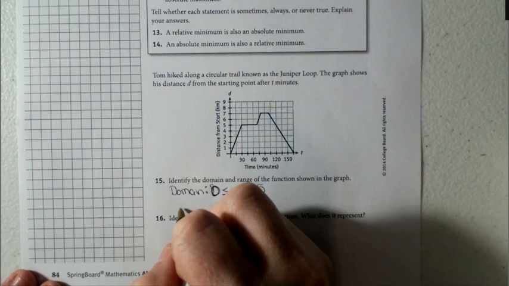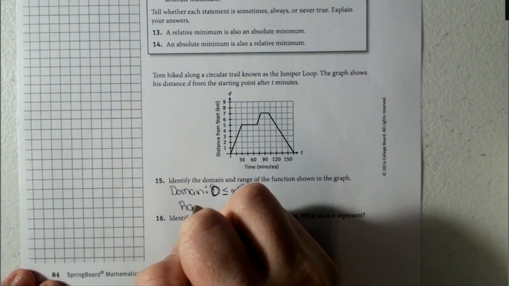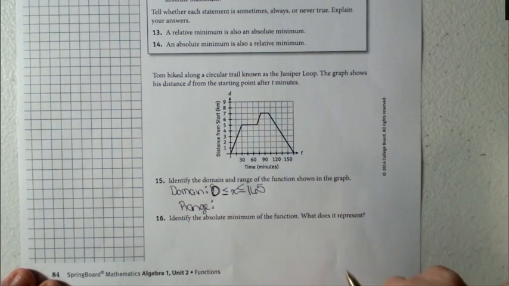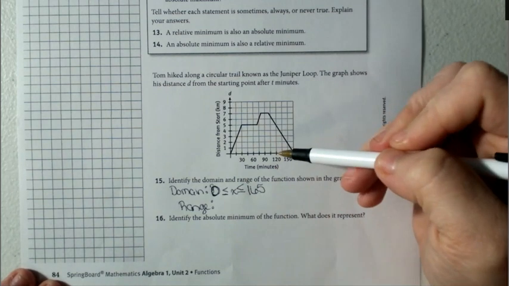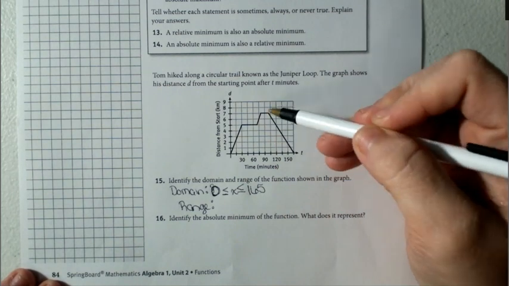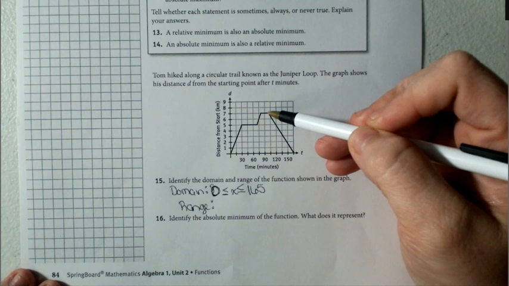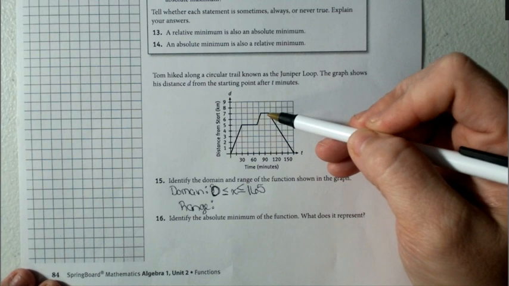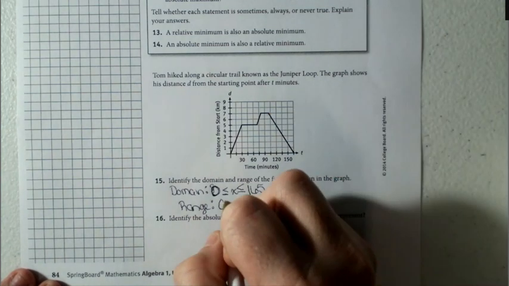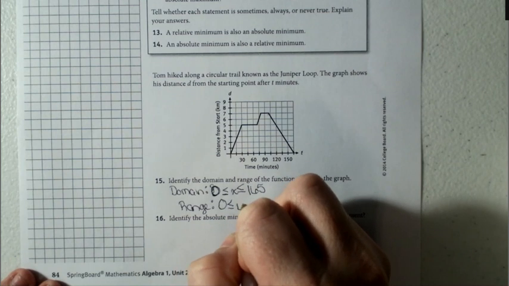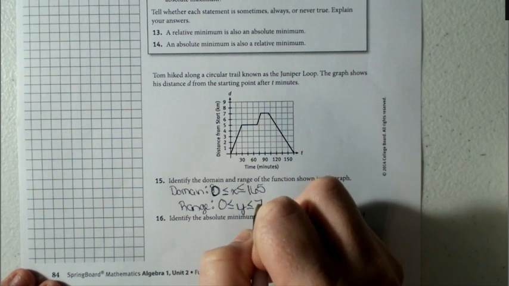My range. Recall that that's my y values. My lowest y is 0, and my highest y value is 7. So we're going to go from 0 to 7 inclusive, again, on my y-axis.